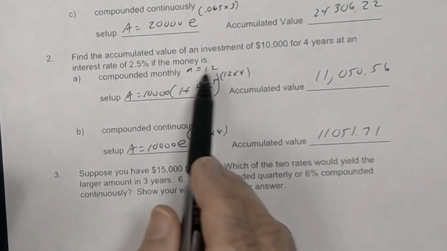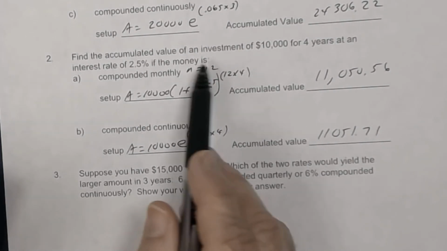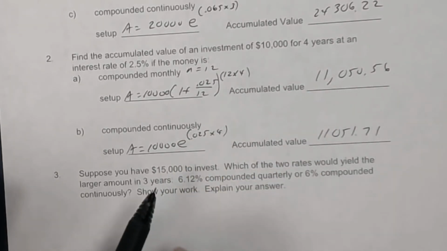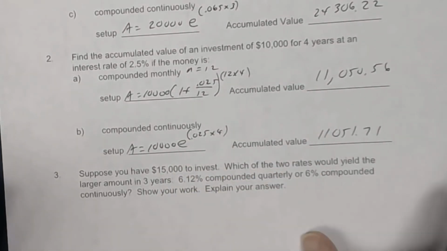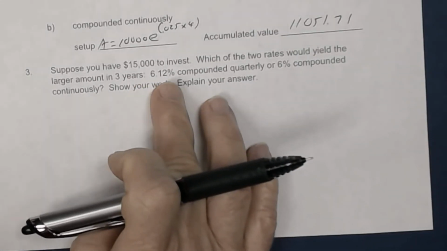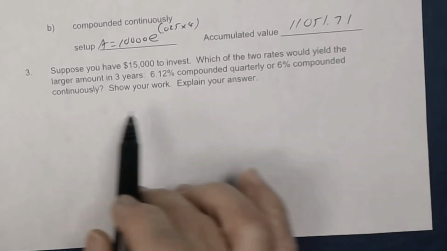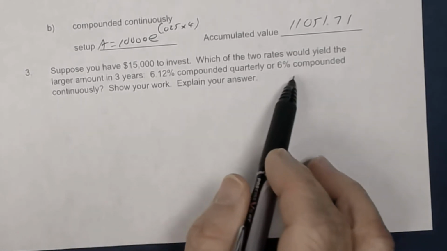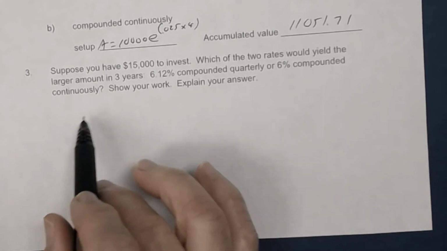Okay, so notice it is more, but not much. You can see this is n equal 12. So if it was quarterly, it would be less than that. If it was semi-annually, it would be less than that as well. Okay? All right, number 3. Suppose you have $15,000. Which of the two rates would yield the larger amount in 3 years? 6.12% compounded quarterly or 6% compounded continuously?